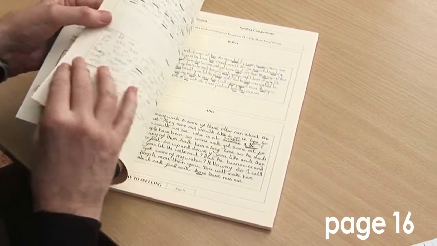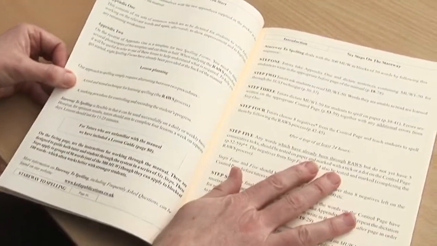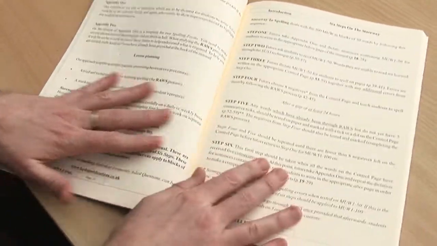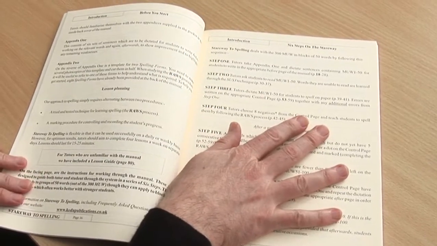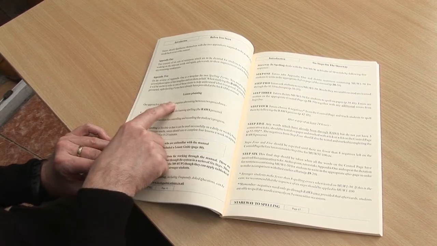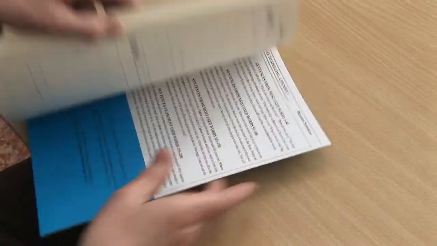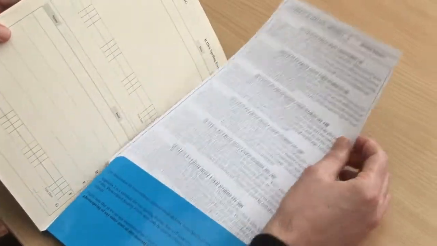On page 16 we have "Before you start." This explains some of the elements of the manual, some of the important elements of the manual. It also refers to two appendices, Appendix 1 and Appendix 2, which can be found here in the flap at the back of Stairway to Spelling.